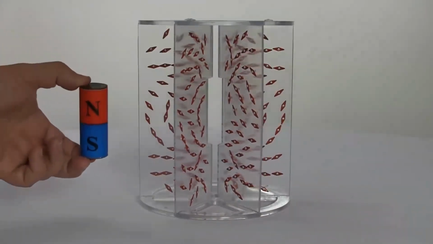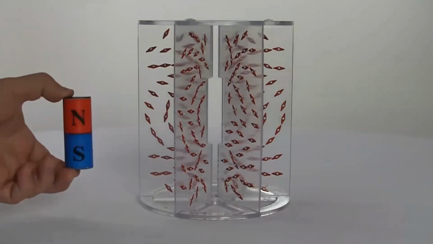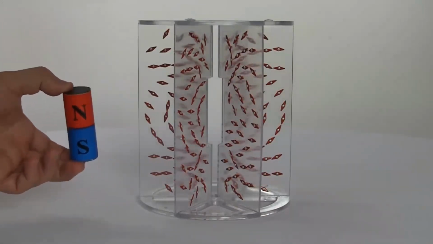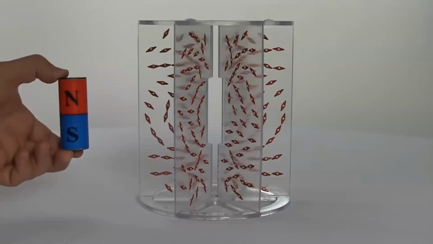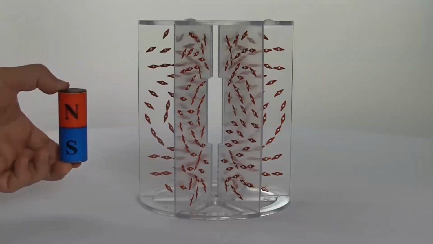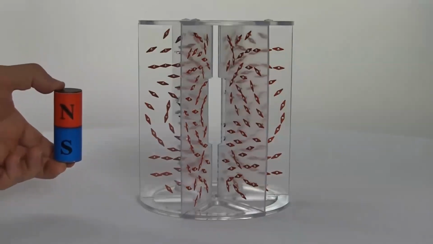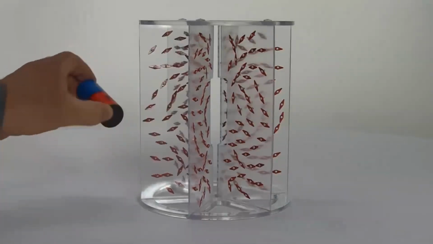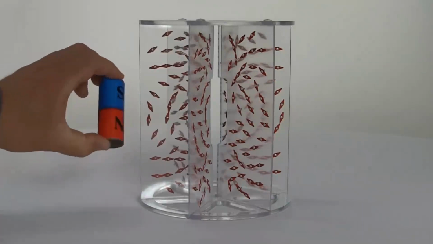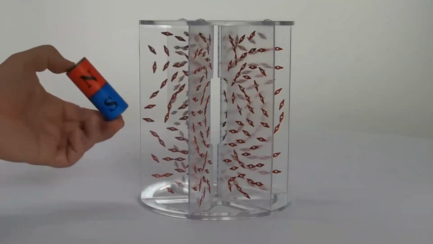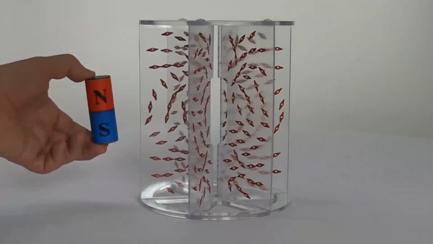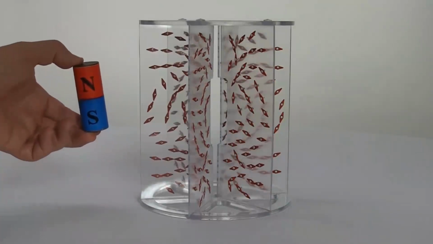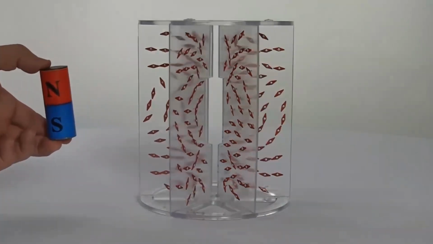Now, if we look at a bar magnet, this is a cylindrical bar magnet. You don't see too much. It's got a north and a south pole, but you don't see the magnetic field at all. But if you bring it up near the magnetic field demonstrator, you'll see that the little compass needles align themselves with the magnetic field lines. So let's see what the magnetic field lines look like around the whole bar magnet.